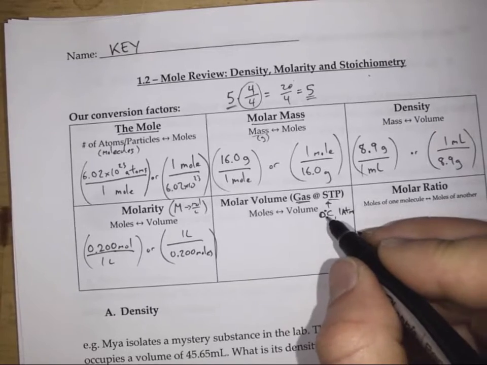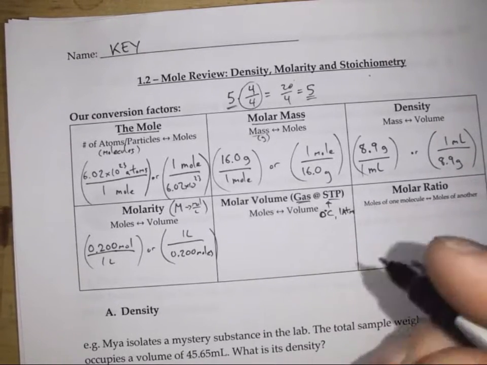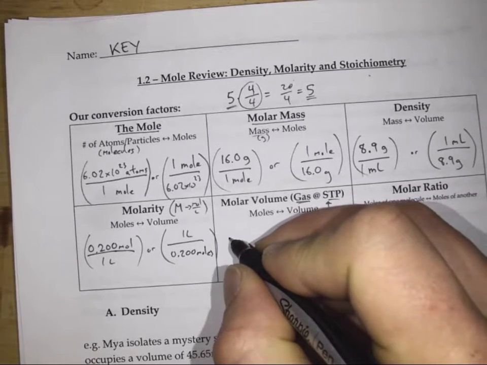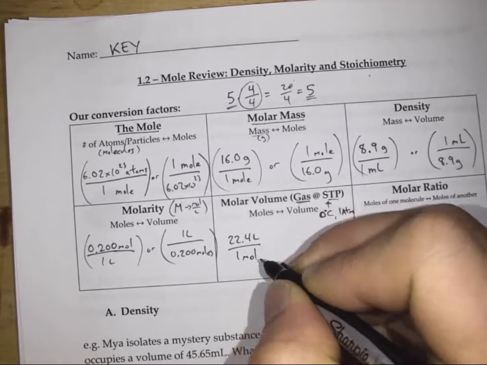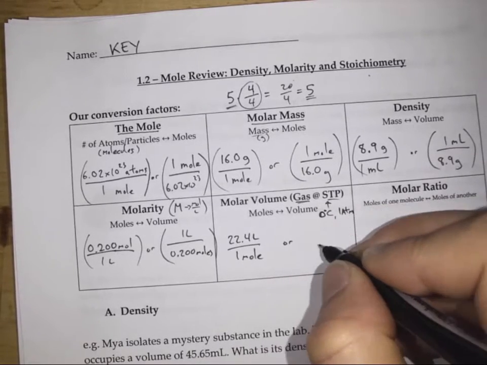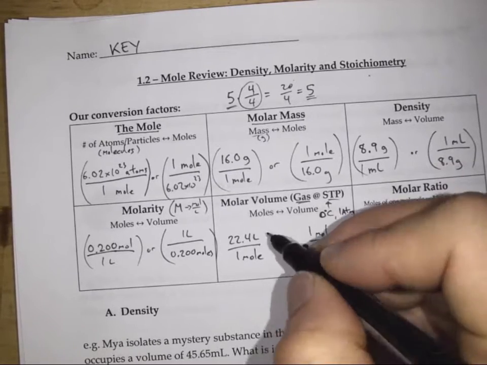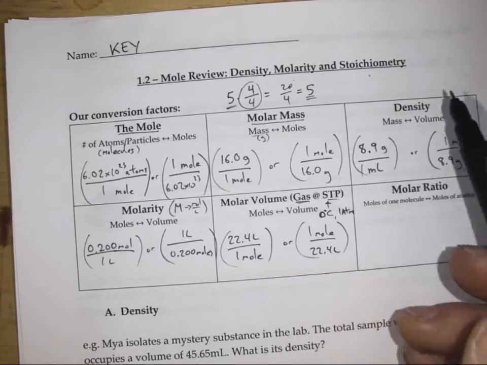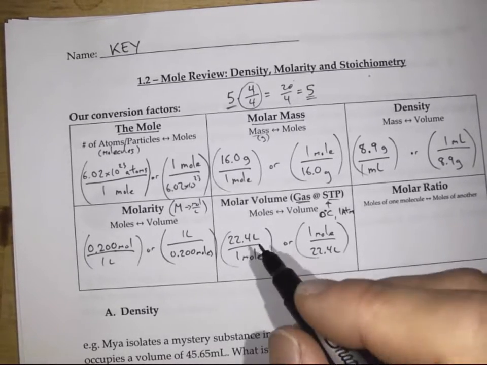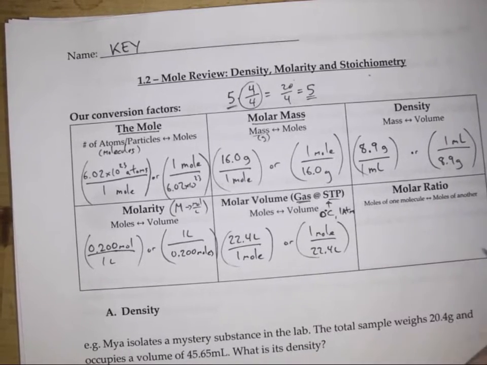Anyway, provided those conditions are met, a mole of any gas occupies 22.4 liters. So 22.4 liters for every 1 mole, or it's 1 mole for every 22.4 liters. Now, while these are all examples, molar mass, density, molarity, this is a specific value. This is not ever different for a different gas. All right, and lastly, molar ratio.